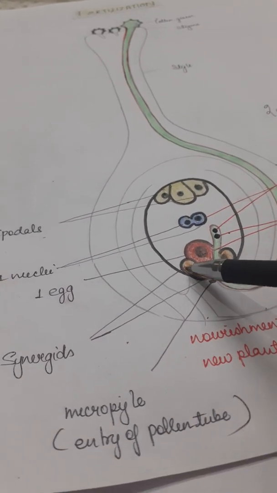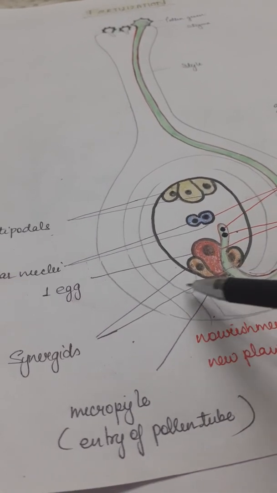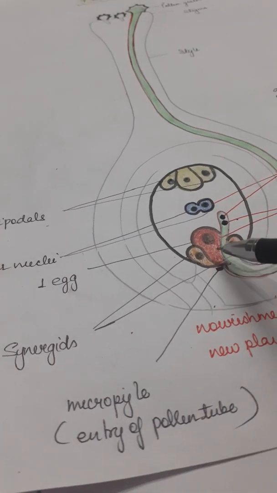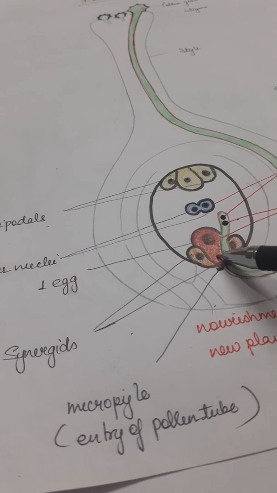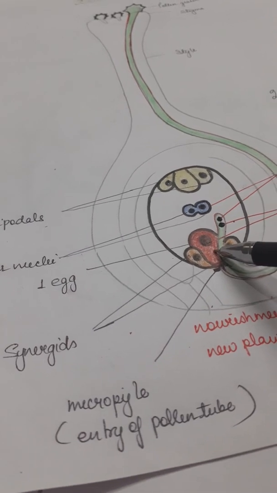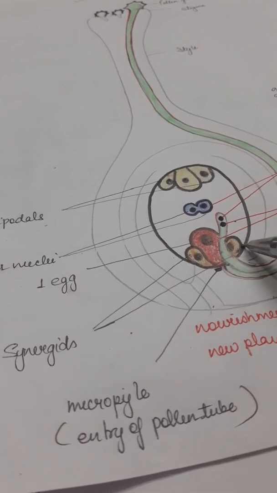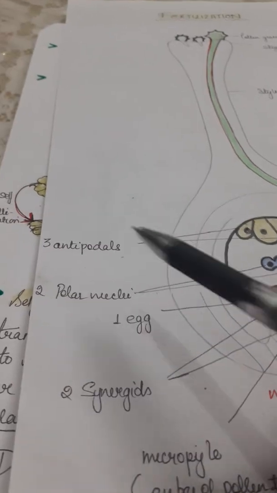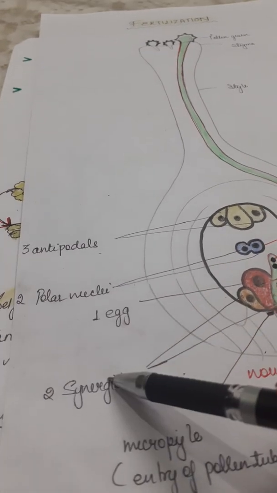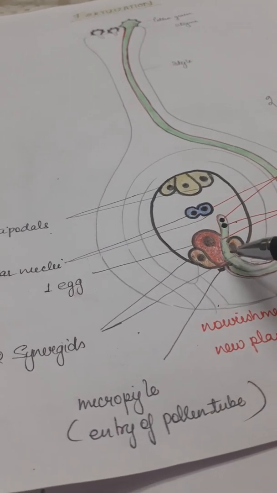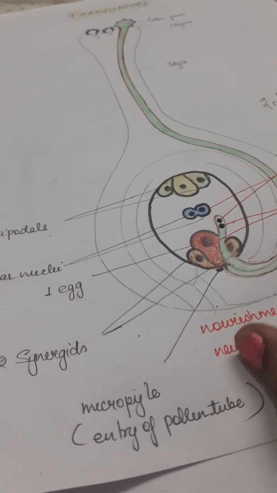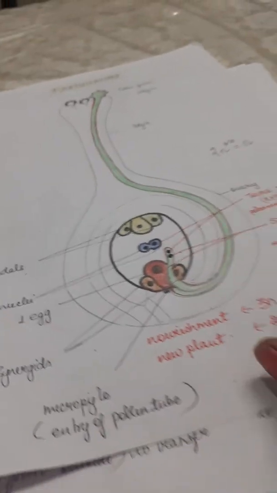Then you have 2 synergids, which nurture the egg. The central red one is the egg, a single one, and it is nurtured by the synergids as far as energy is concerned. So 3 plus 2 plus 1 plus 2 makes 8. This embryo sac has 8 nuclei.